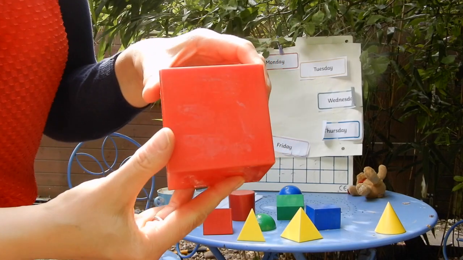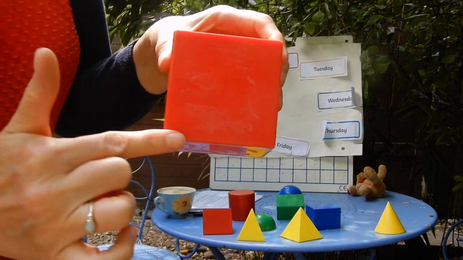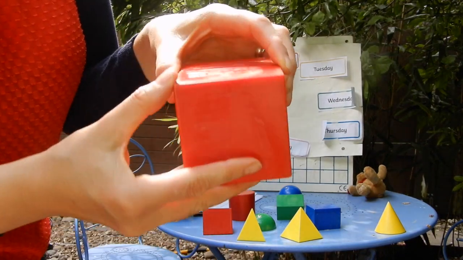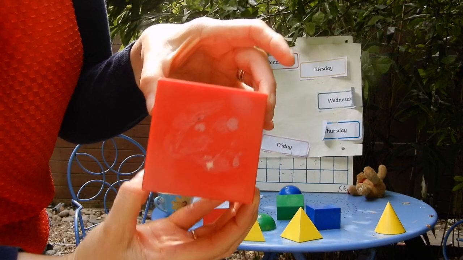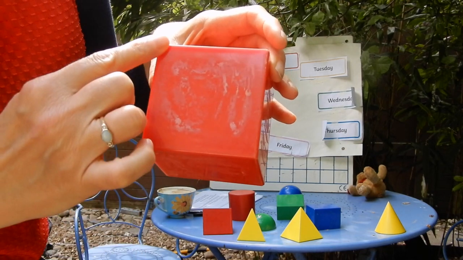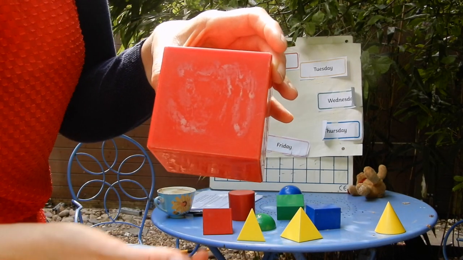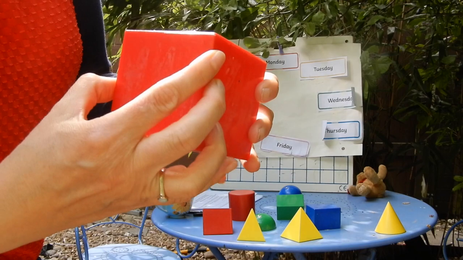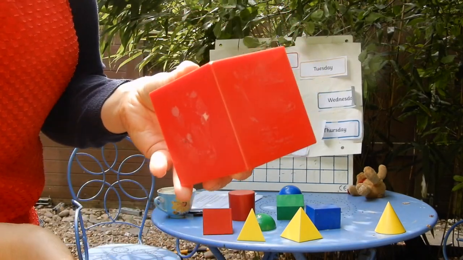Let's look at this one. This is a good old one with lots of what-shaped faces looking at you. They're all the same shape, these ones. They all have equal sides here, the same length. So these are square-shaped faces. So this must be a cube.